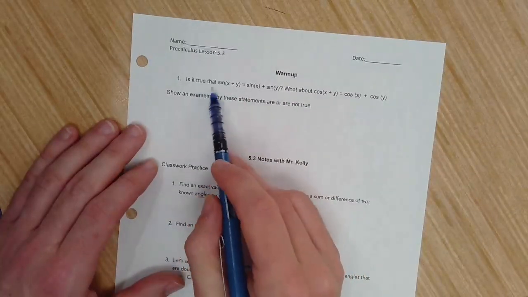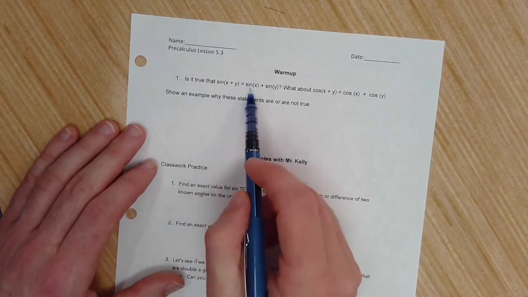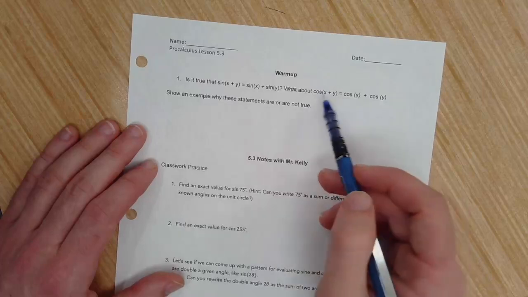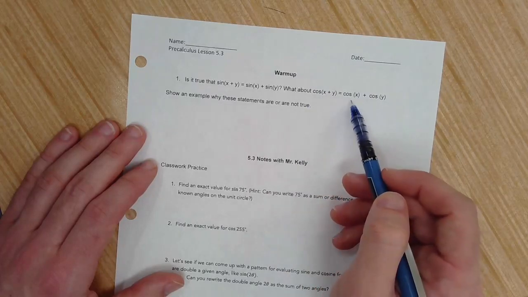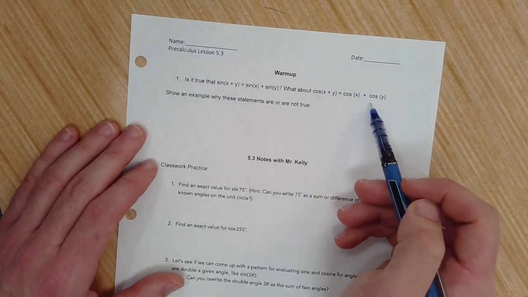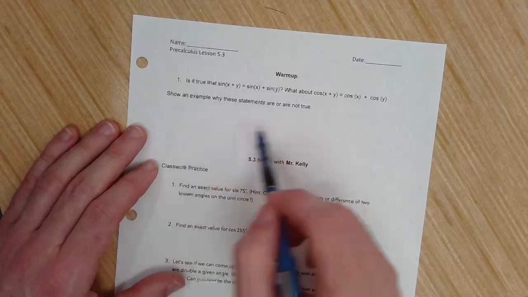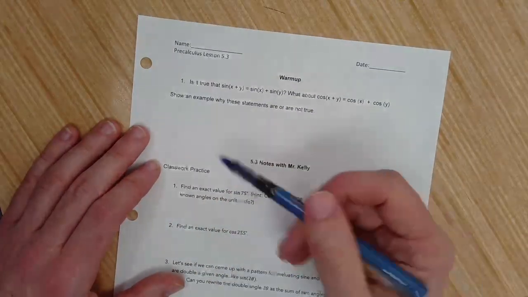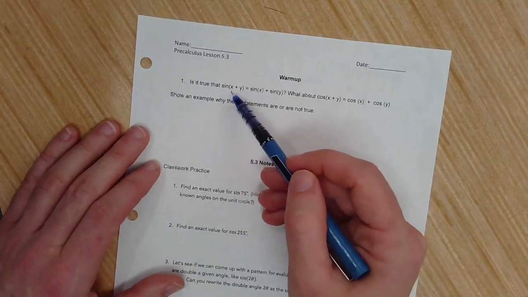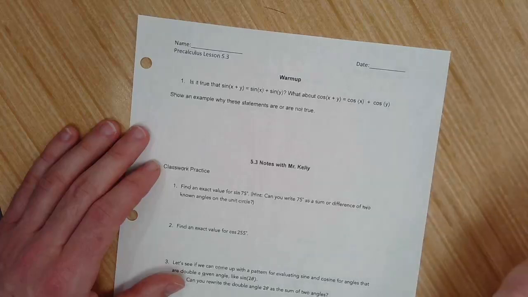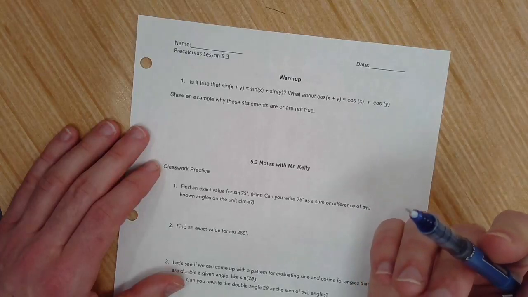Is it true that sine of (x plus y) is equal to sine x plus sine y? What about cosine of (x plus y) equal to cosine x plus cosine y? So is this true or is this not true? Well, we can test this by plugging in some angles for x and y. What are some angles that we could plug in? 6 and 7. We could plug in 6 and 7.